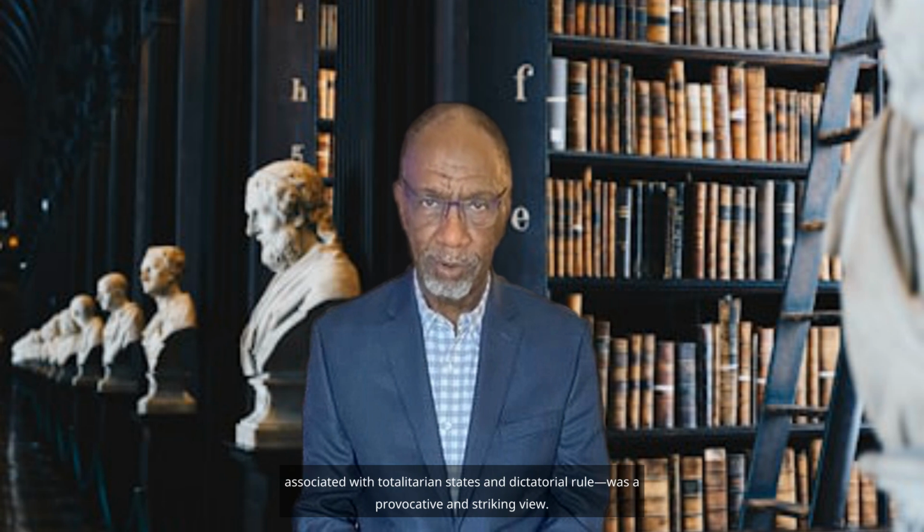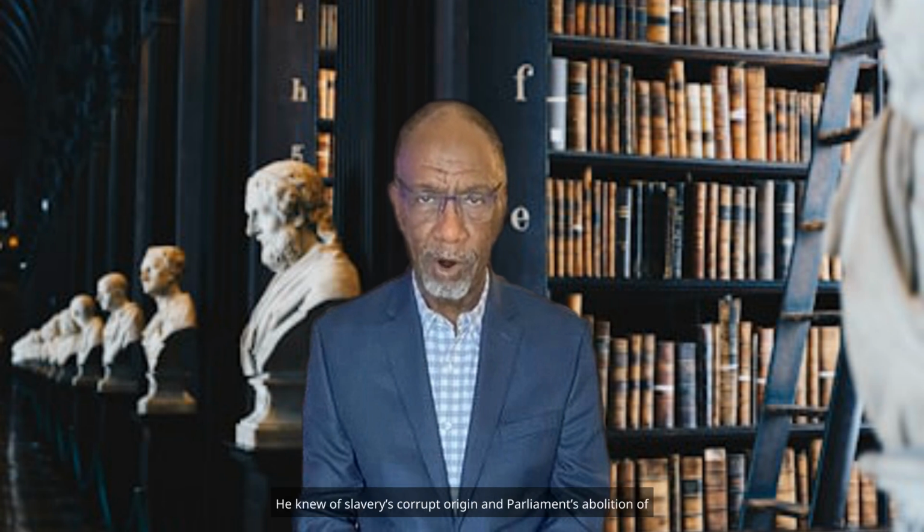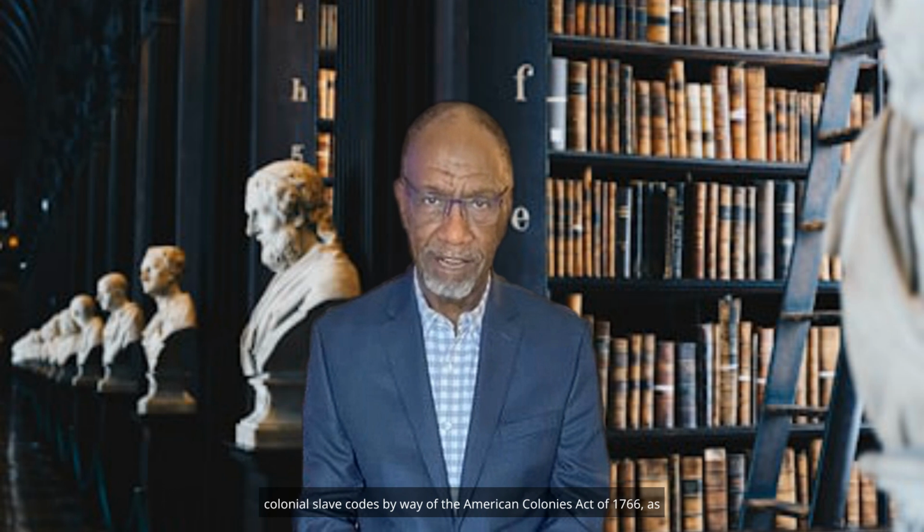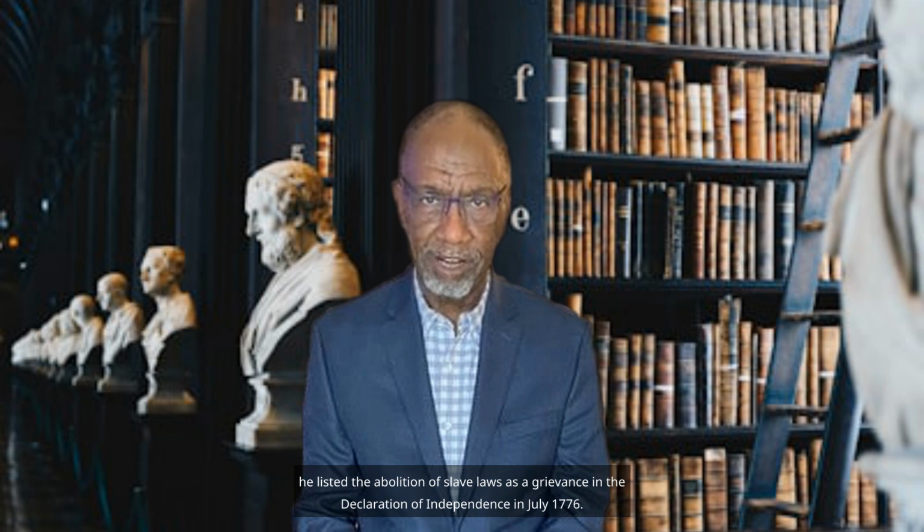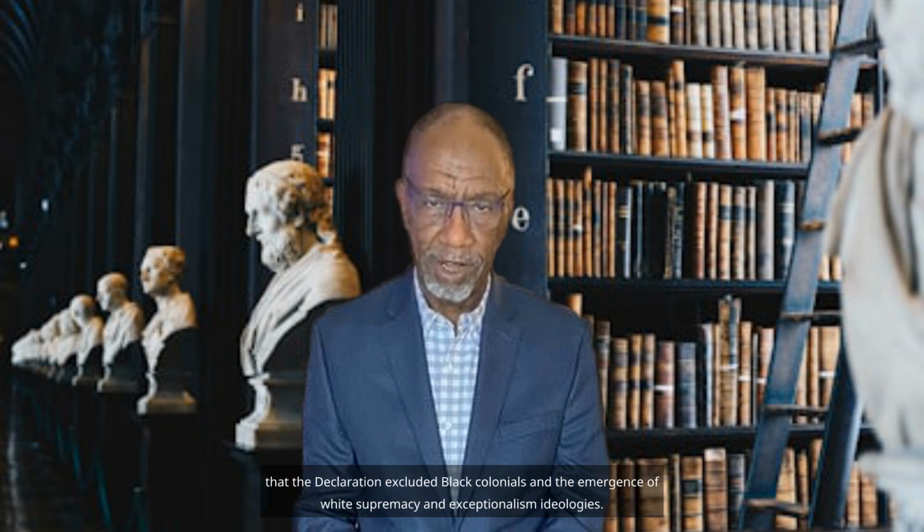He knew of slavery's corrupt origin and Parliament's abolition of colonial slave codes by way of the American Colonies Act of 1766, as he listed the abolition of slave laws as a grievance in the Declaration of Independence in July 1776. Jefferson's view provides a lens to reconsider America's narrative that the Declaration excluded Black colonials and the emergence of white supremacy and exceptionalism ideologies.